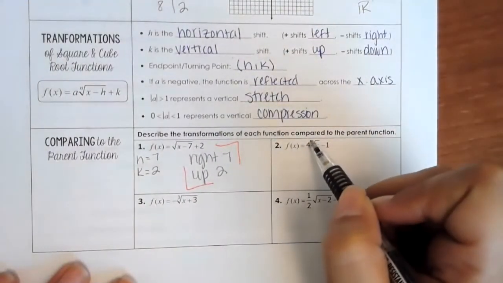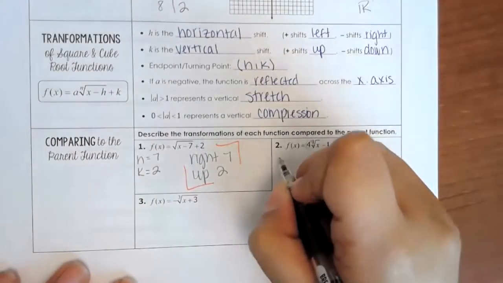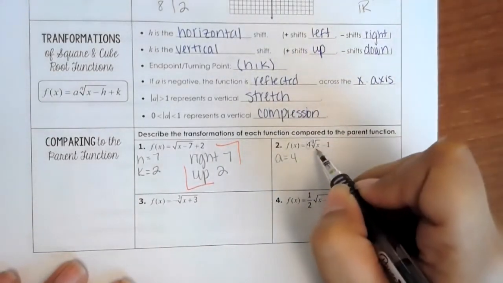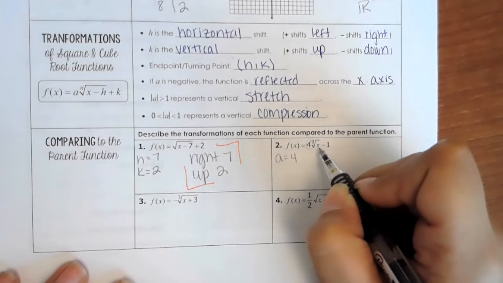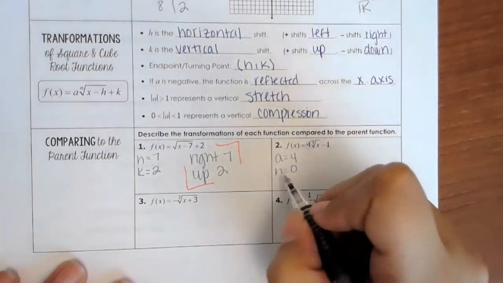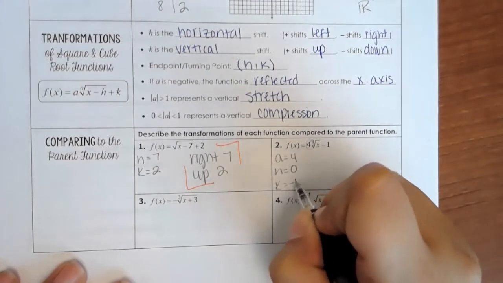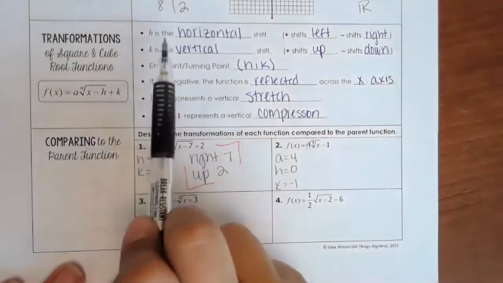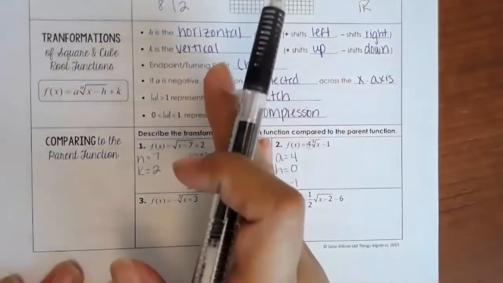Okay, if we look out here, remember if there's a number in front of your radical, that is your a value. If there is no number underneath the radical where h is supposed to be, it is 0. And in this case, k is negative 1. If h is 0, that means that your graph was not moved horizontally left or right. It's still there at the origin.